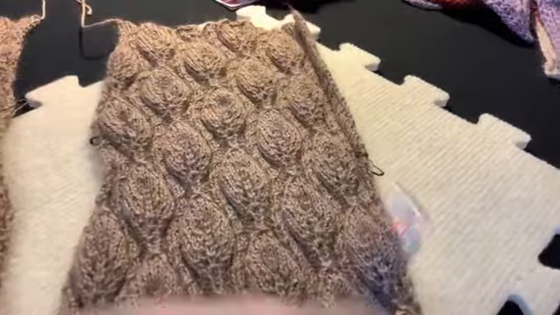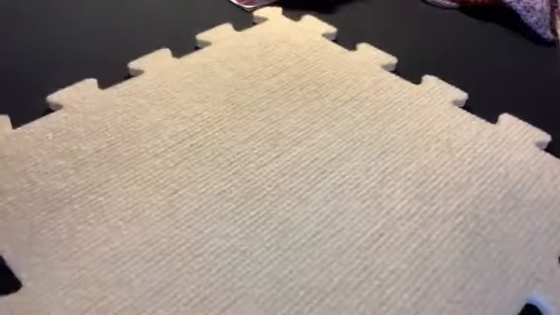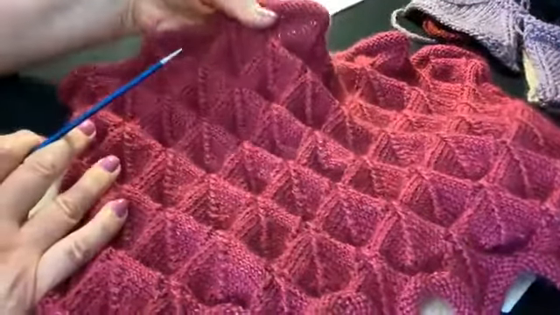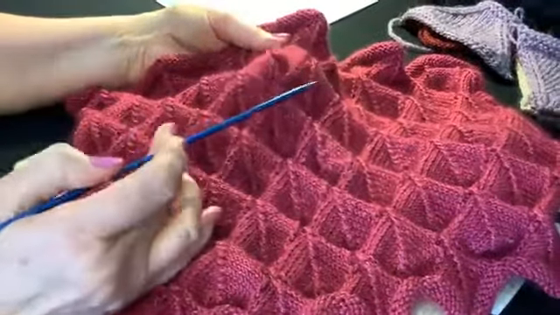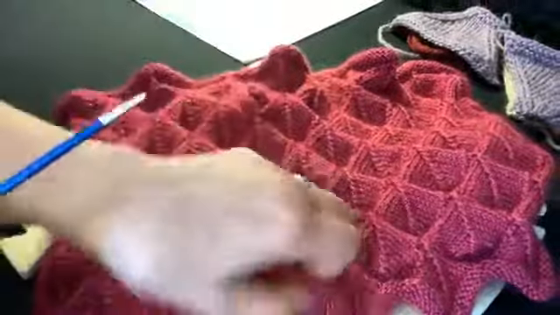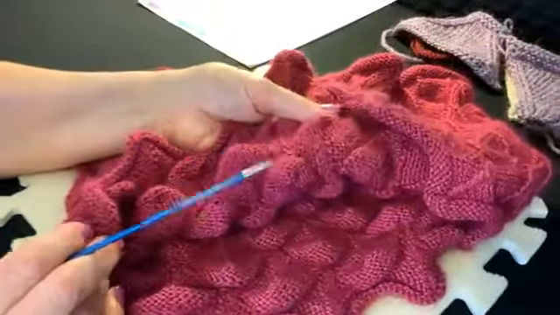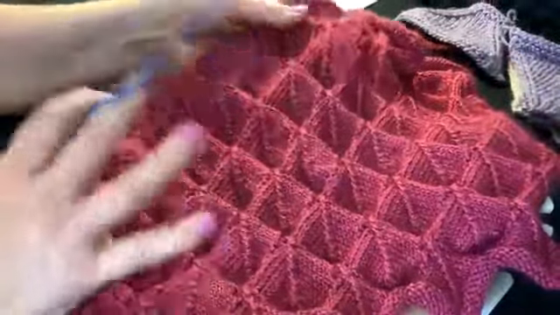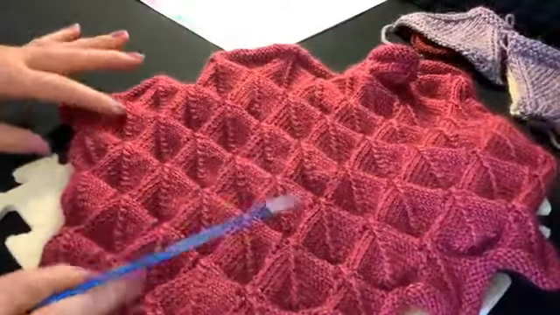So you can use increases and decreases for different things. And this cowl, which again you've seen before, is basically stockinette stitch and a number of decreases and increases to create this interesting kind of dual-sided bubble effect, really. So that's all that is. It's increases and decreases, but you can do so much with them.